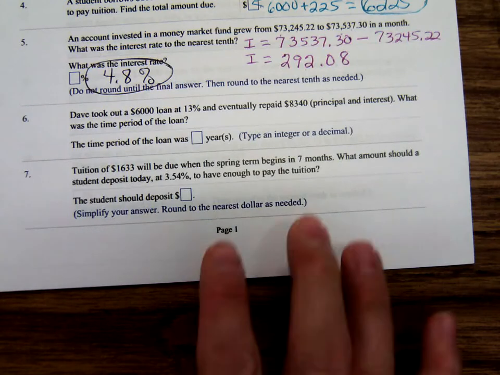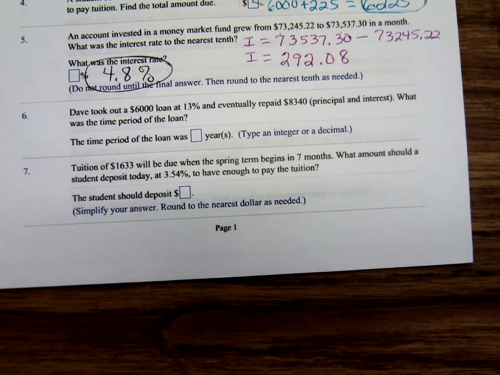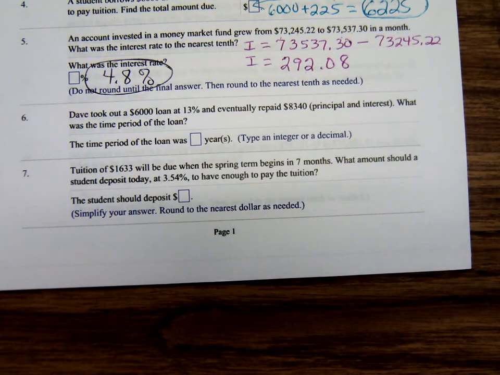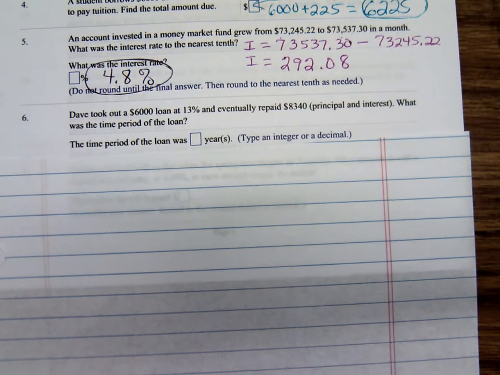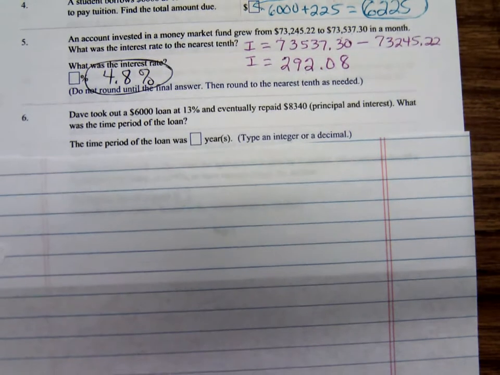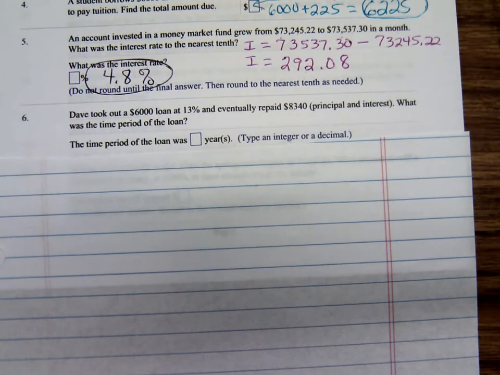Number 6. Let's do that one. Dave took out a $6,000 loan at 13%, and he eventually repaid $8,340. That's the principal and the interest. This is a typical short-term loan. You don't make monthly payments on it like a car loan or a house loan, okay? Dave took out a $6,000 loan at 13%. He paid back $8,340. What was the time period for the loan?